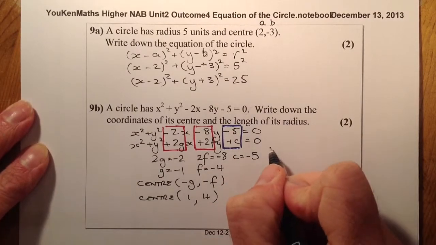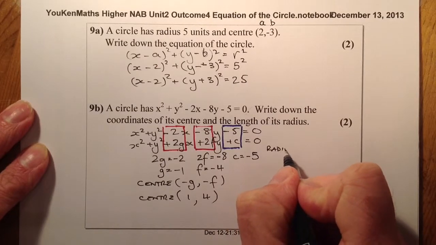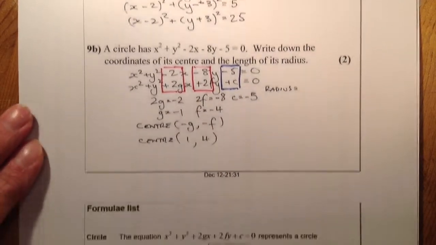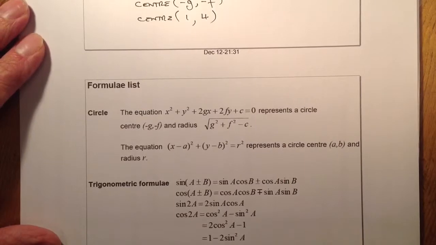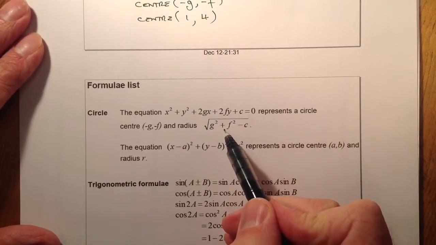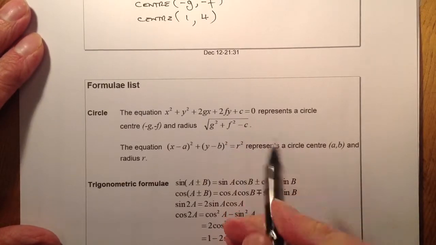What I've got to do now is work out the radius. And again, going back to the formula sheet, I can see in here that I've got a formula for the radius, and I'm going to use that.